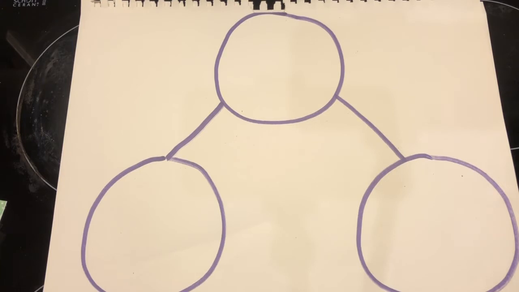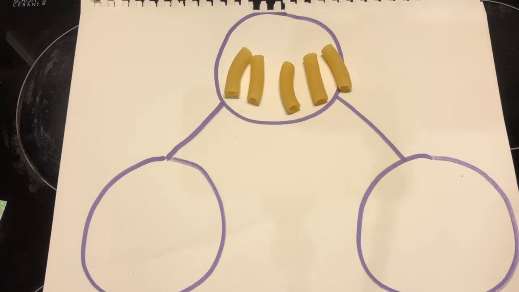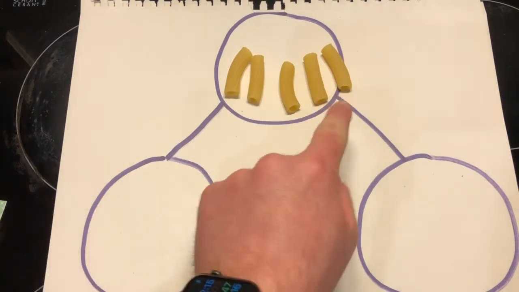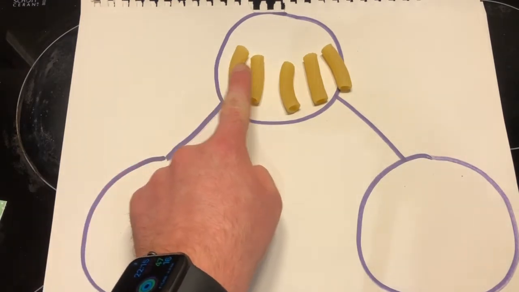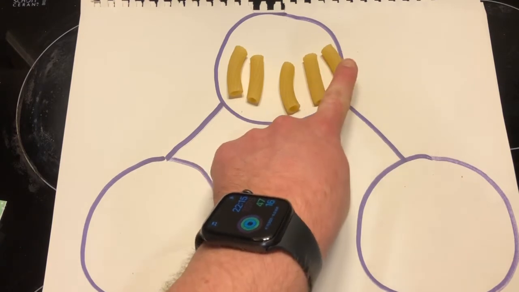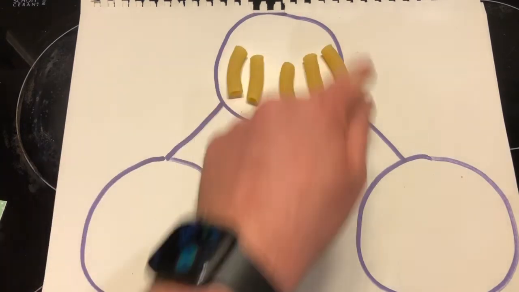I'm going to count some pasta shells into the whole at the top. Count with me. 1, 2, 3, 4, 5. How many pasta shells are there? There are 5 pasta shells. When we count, we need to remember that the last number we say tells us how many items there are. 1, 2, 3, 4, 5. There are 5 pasta shells. And this is our whole.